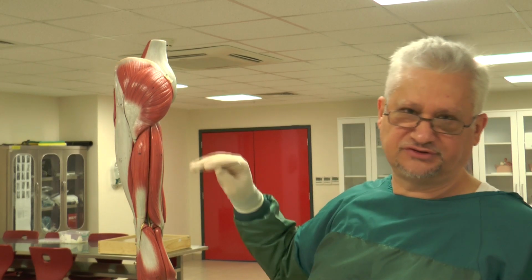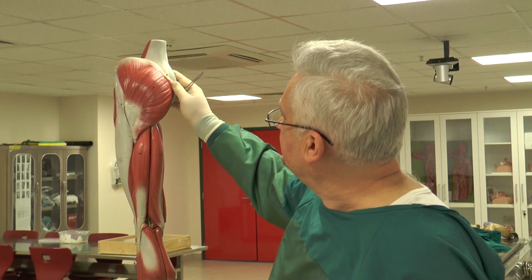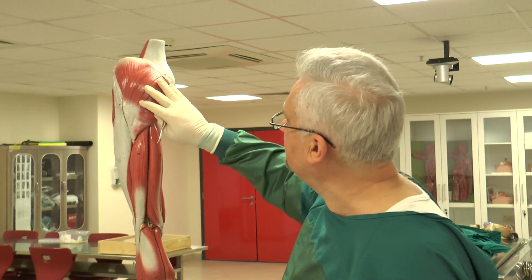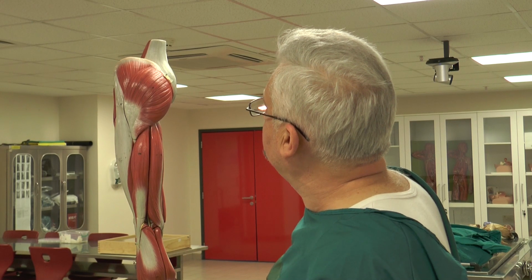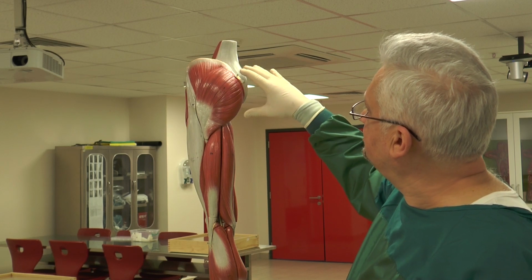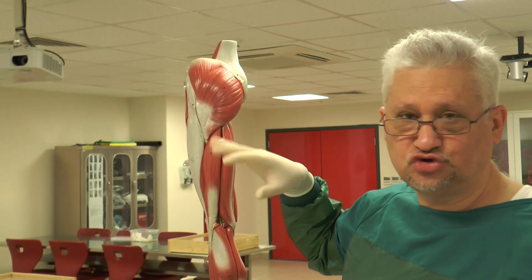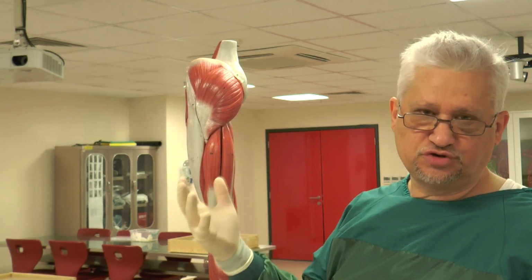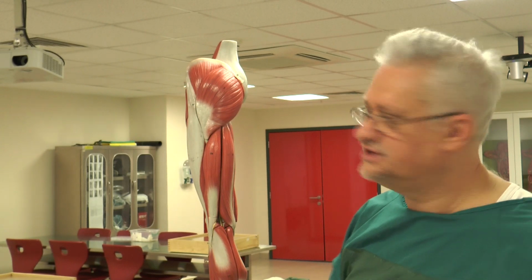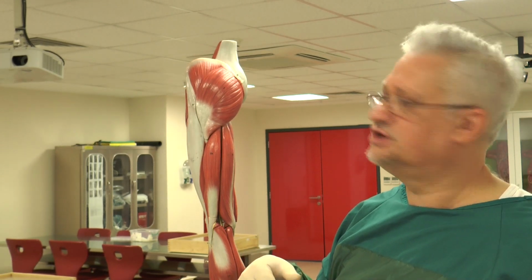Let's look at the superficial muscles now. The first muscle that we see here is the gluteus maximus, and as you can see, this is the muscle that makes the contour of your buttock. Remember, we have three muscles here: gluteus maximus, medius, and minimus, and these primarily originate from the ilium. On the gluteal surface of the ilium, we have the anterior gluteal line, the posterior gluteal line, and the inferior gluteal line.